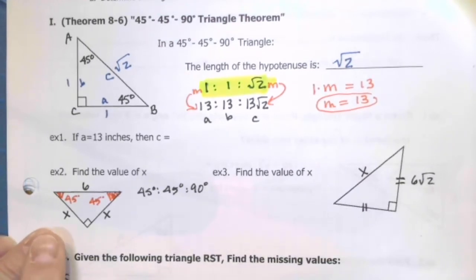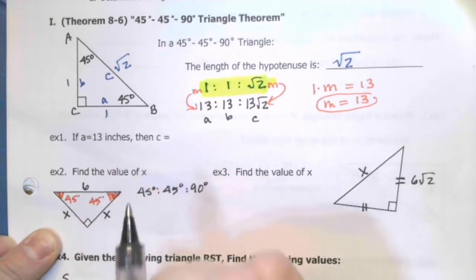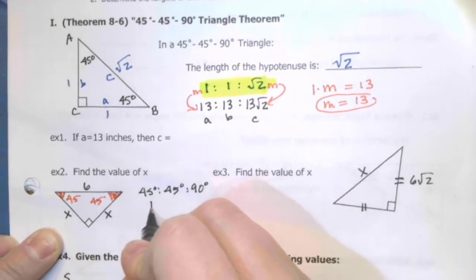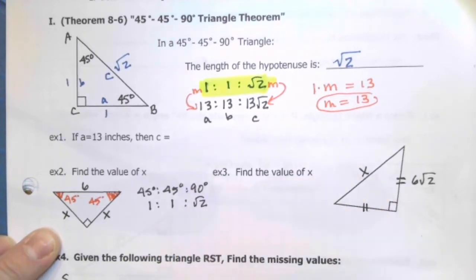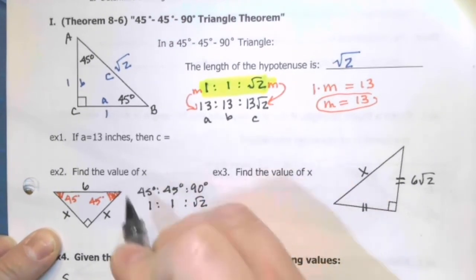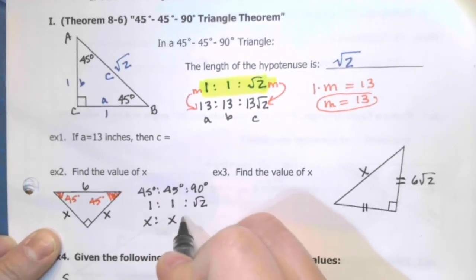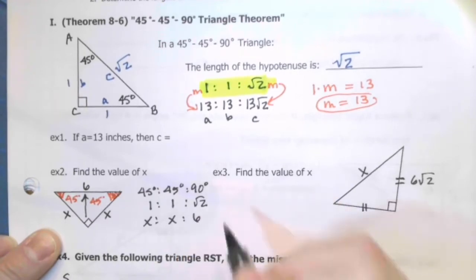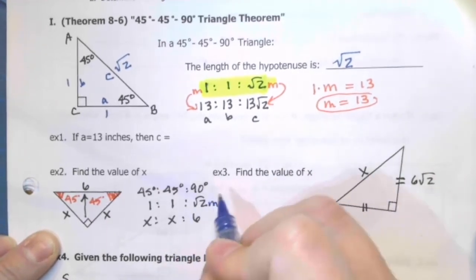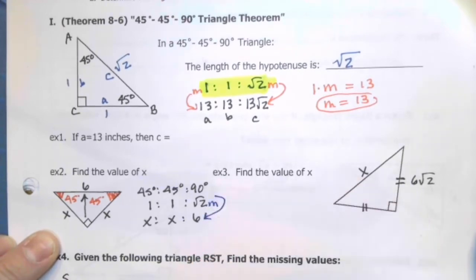And the side opposite the 45 is x. But before we write that, we're going to write down the side ratio. Every 45-45-90 triangle has sides in the ratio 1, 1, radical 2. In this triangle, x is opposite the 45s, and 6 is opposite the 90. So our pair of side lengths to get the magic multiplier is radical 2 and 6.